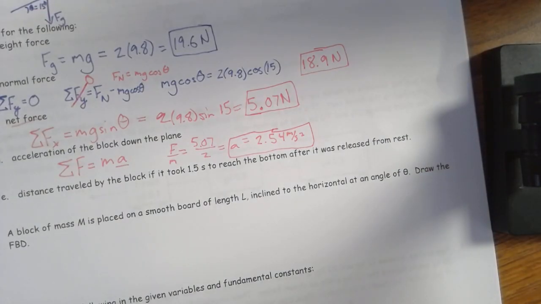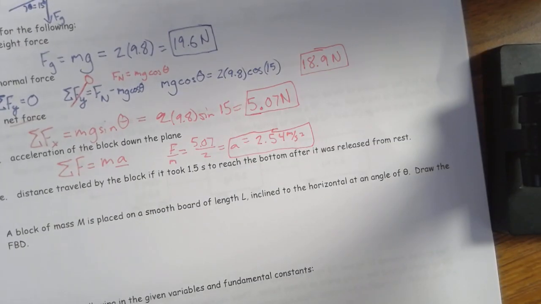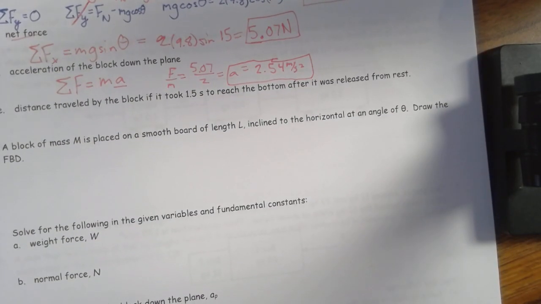And the distance traveled by the block if it took 1.5 seconds to reach the bottom after it was released from rest. Wait, this doesn't sound like a force problem at all, Mr. Kwan. What kind of problem is this then? Kinematics, right? So this is about the how does it move, no longer about the why does it move.